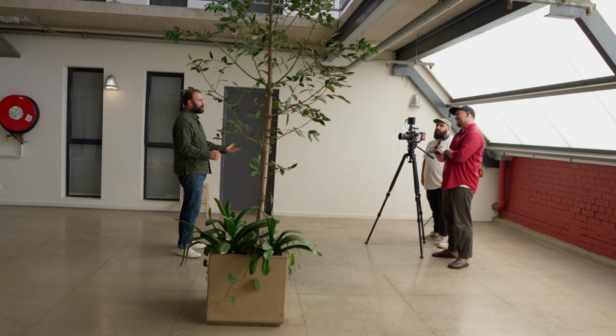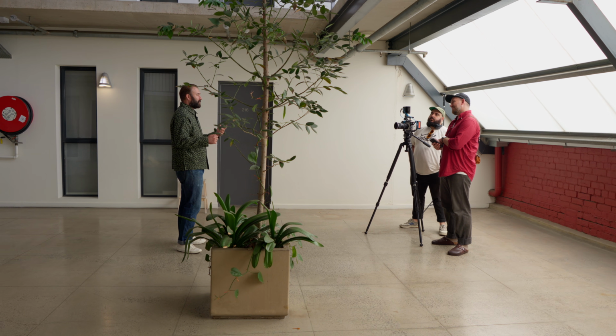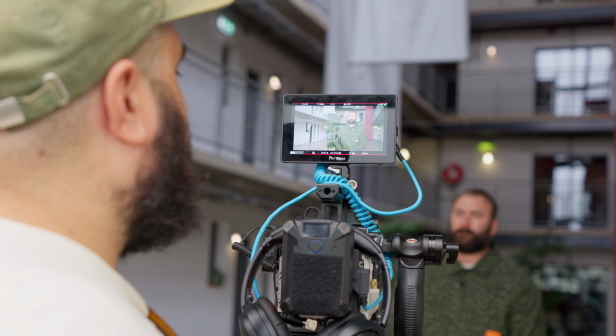For this interview, we had to keep a small footprint within this building, so I opted for having our interviewee standing versus sitting. We were lucky to have this huge diffused window, which meant I could use that as my main key light, and the rest of the practical lamps in the background served as a bit of an edge light and a point of difference. So that meant we didn't have to put up any lights at all.